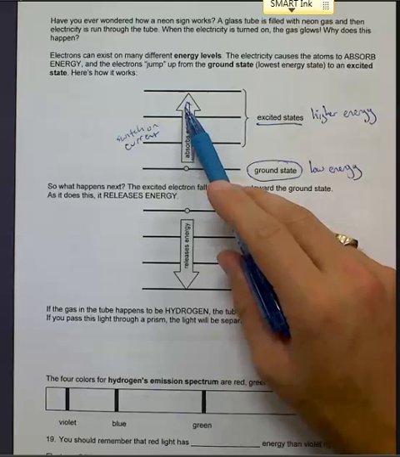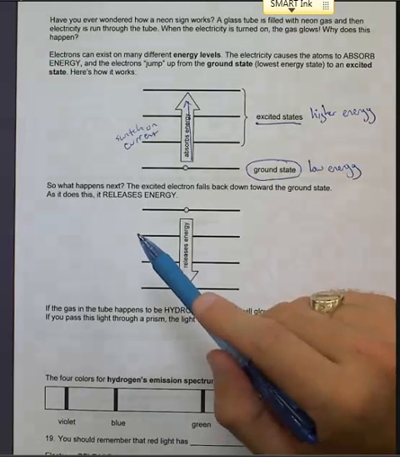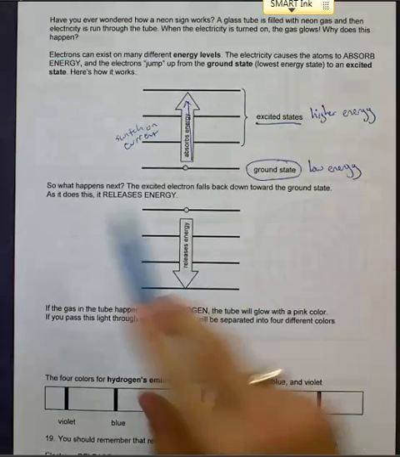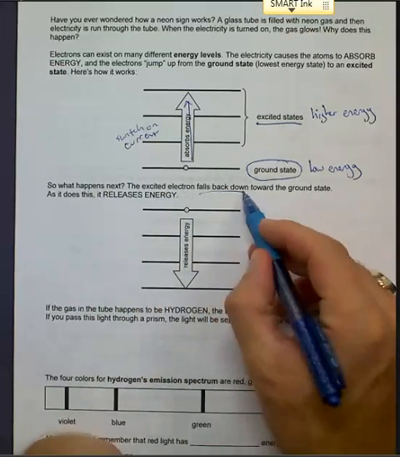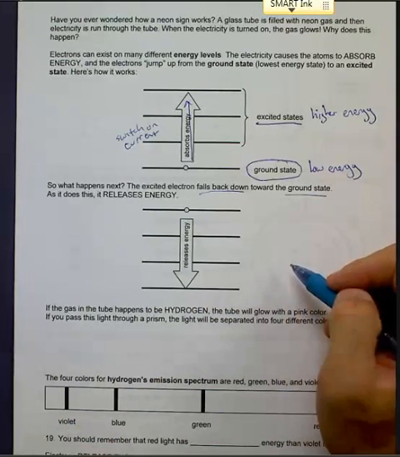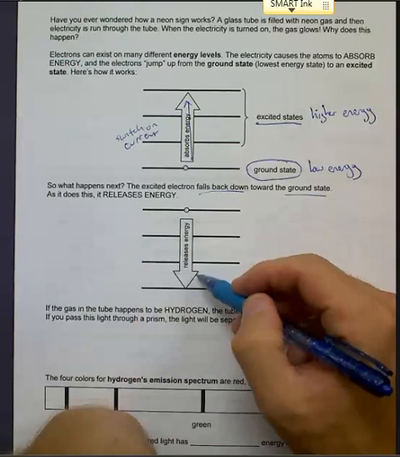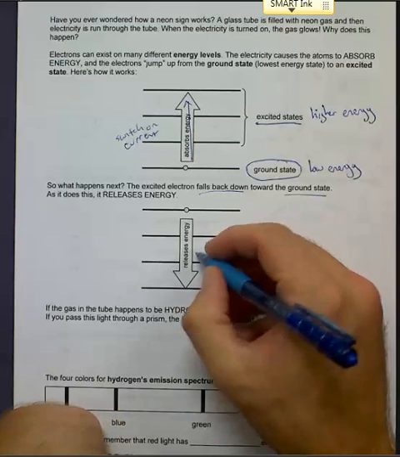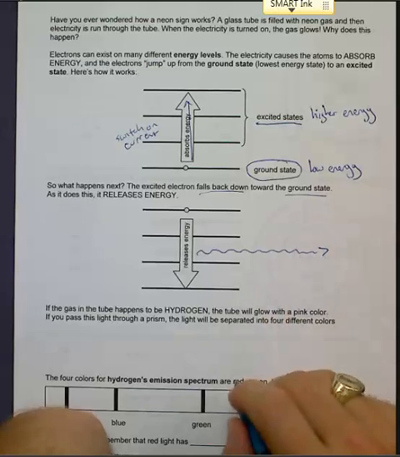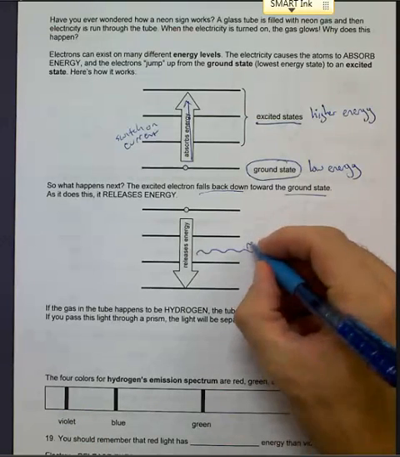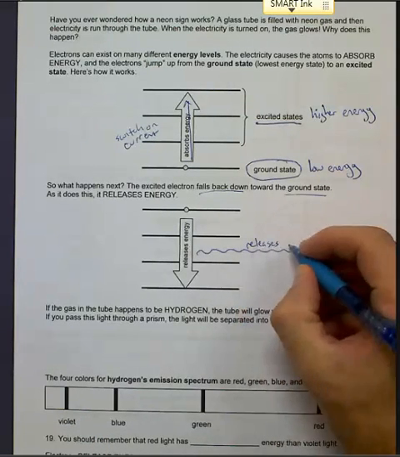Well, electrons are very lazy. Electrons hate having high amounts of energy, so they want to get rid of their energy. So what happens? The excited electron falls back down towards the ground state. And as it does, it releases energy. Now, it releases energy as a wave. It releases energy as light.